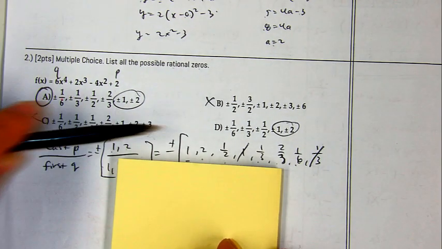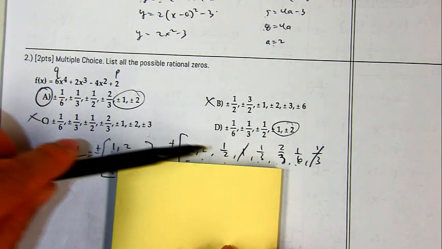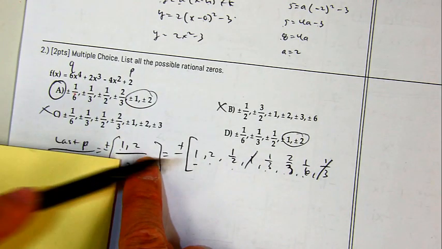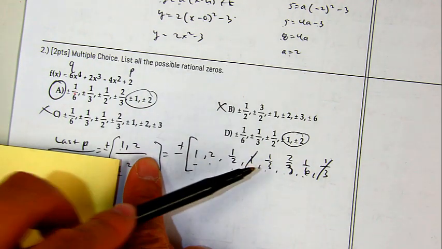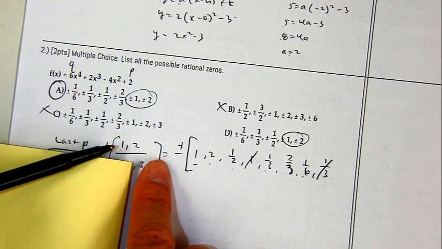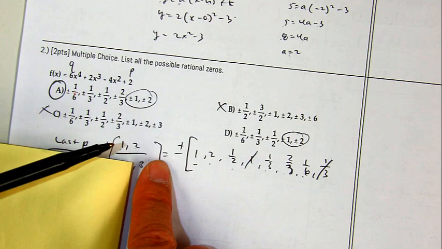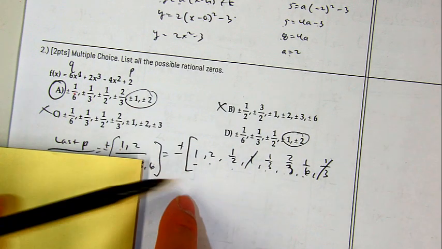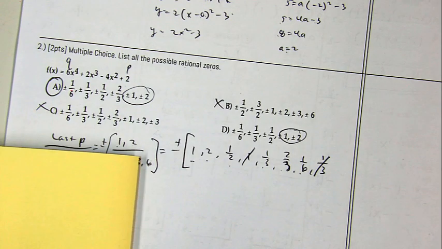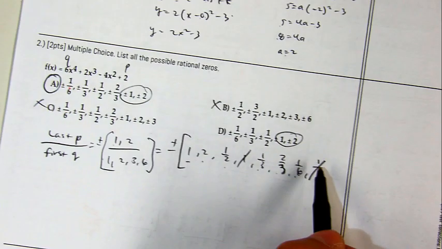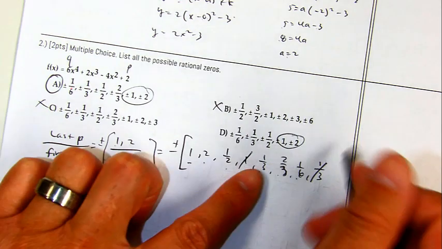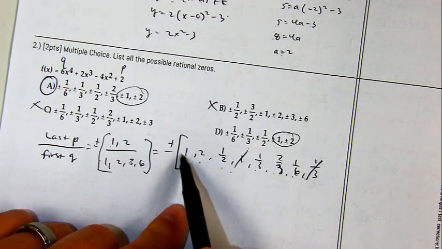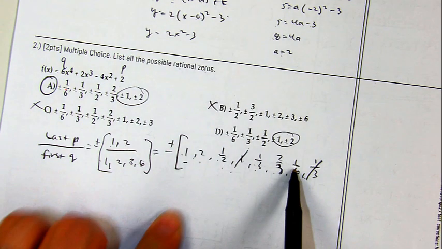So I like to put my, let's just use this. 1 divided by 1 is 1. 2 divided by 1 is 2. And then you go through and do all the other numbers. 1/2. 2 divided by 2 is 1. 1 divided by 3 is 1/3. 2 divided by 3 is 2/3. 1 divided by 6 is 1/6, and 2 divided by 6 is 1/3. I'm crossing off those that are repeated, and I already have a 1 here. So you have 1, 2, 3, 4, 5, 6 numbers to test.